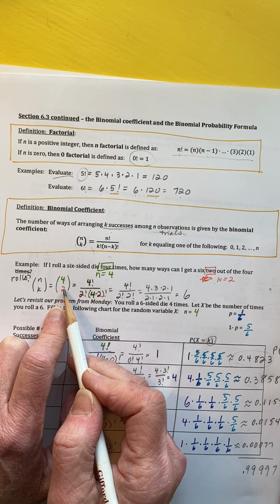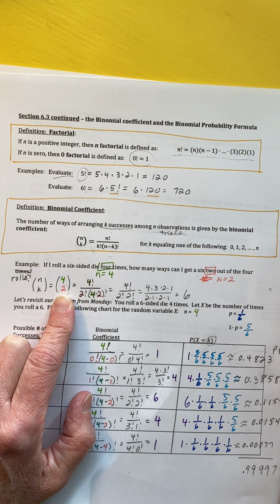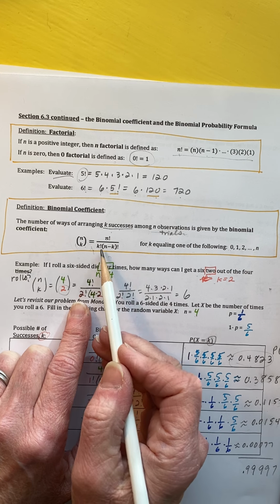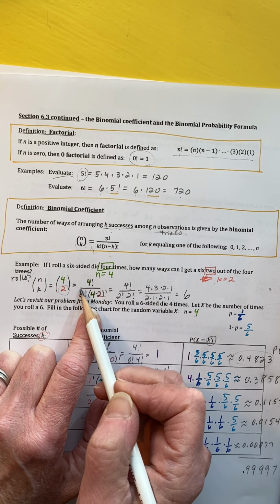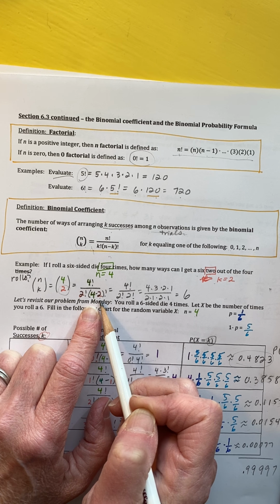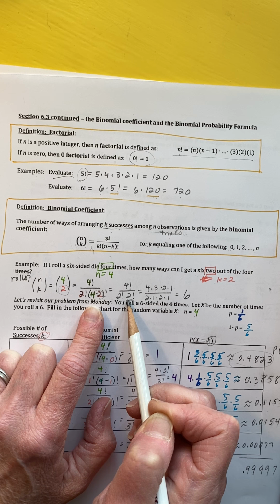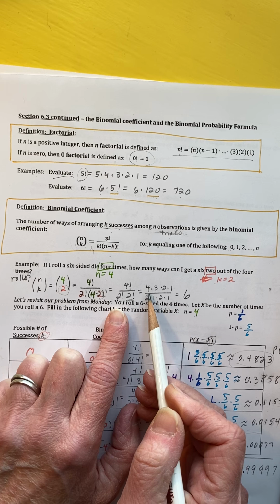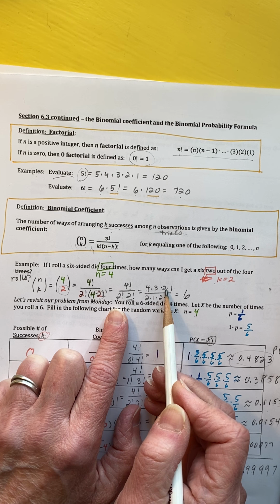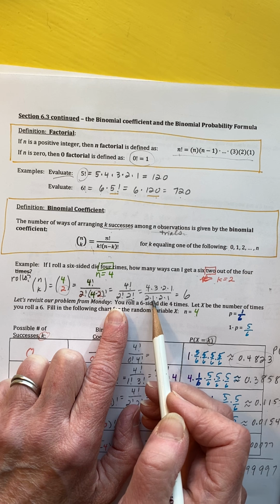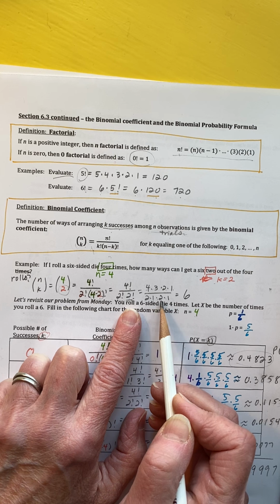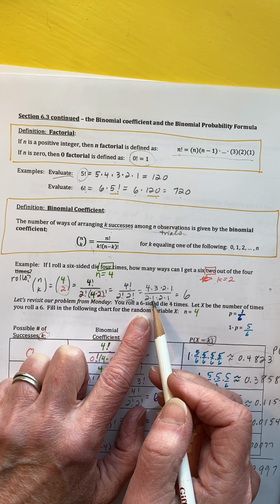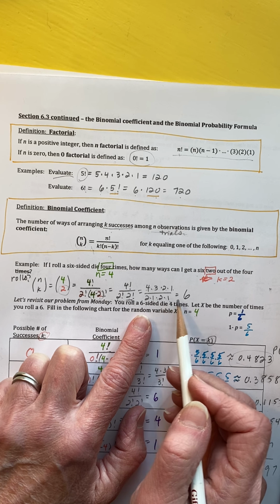Our n is 4. The number of successes we're interested in is 2. So it's 4 factorial over k factorial, which is 2 factorial, over the difference of 4 minus 2 factorial. This 4 minus 2 becomes this 2. So you have 4 factorial over 2 factorial times 2 factorial. Writing these out, this means 4 times 3 times 2 times 1 over 2 times 1, which is 2 factorial, times 2 times 1. If you do the math, this whole fraction becomes 24 over 4, which is 6.